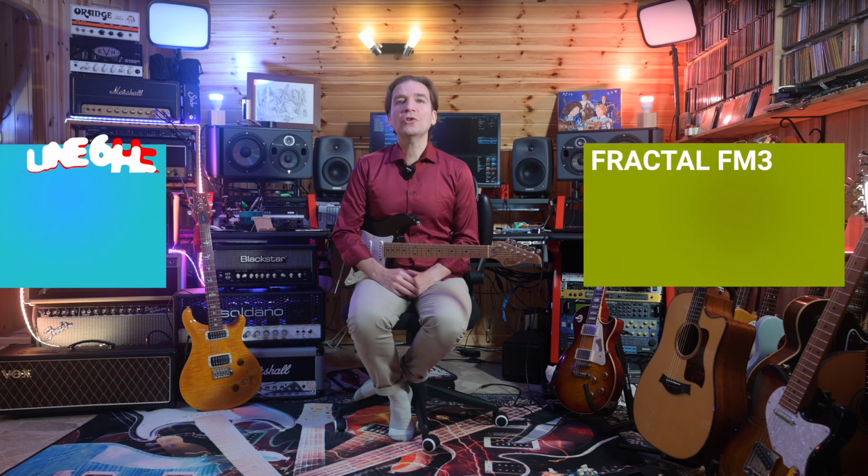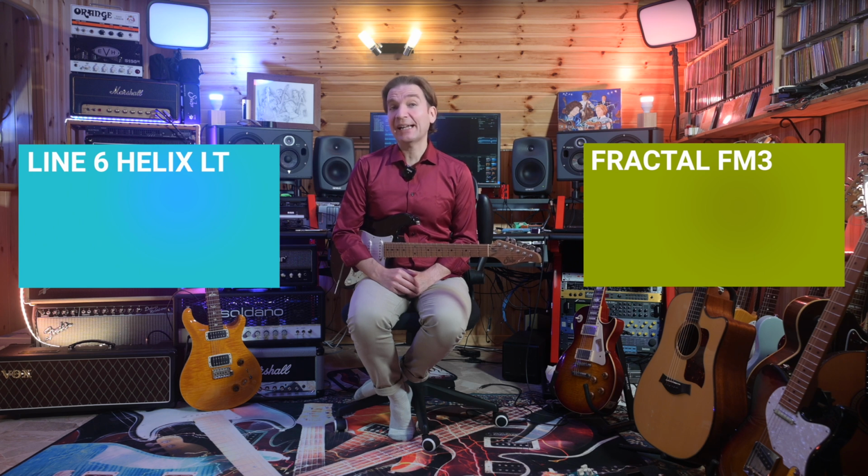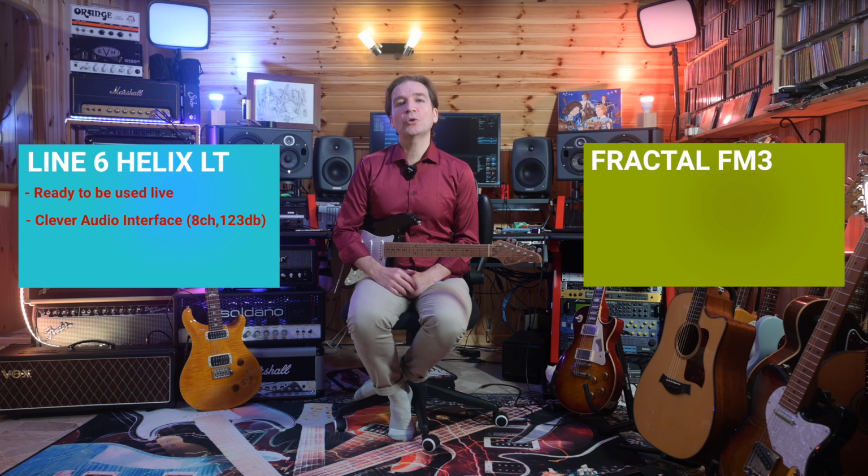The Helix, of course, is more ready to be used live, as it has more foot switches and a built-in expression pedal. It also has a pretty clever audio interface with a higher number of audio channels and a better dynamic range. We are talking about 123 dB of dynamic range provided by the Helix against 114 dB of the FM3, which is a pretty big difference, and that is also surprising considering how much attention Fractal put in the quality of the signal chain.